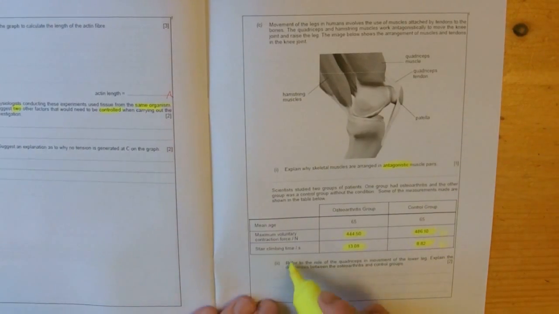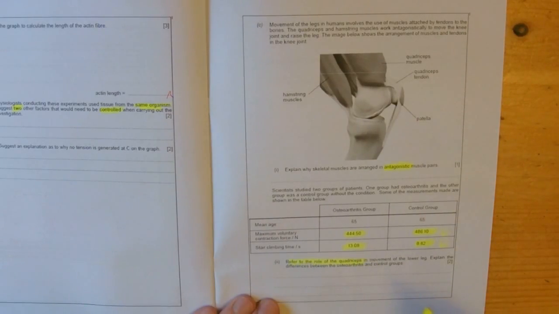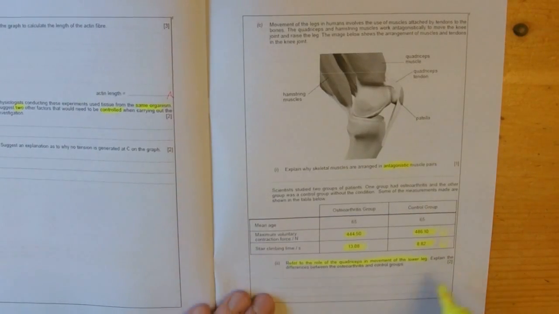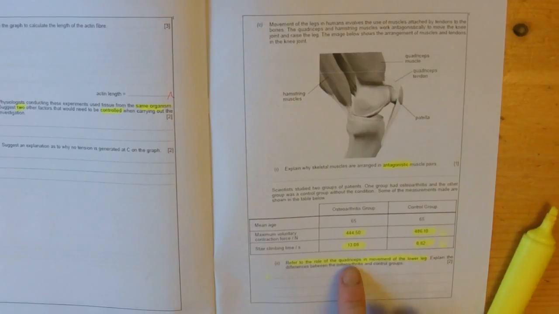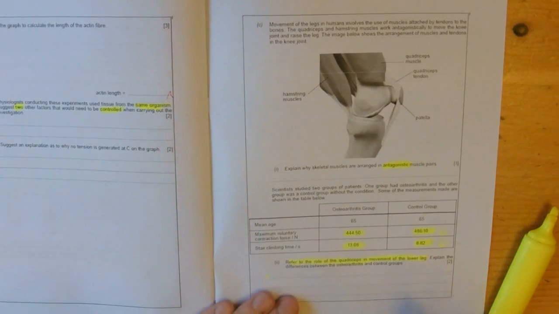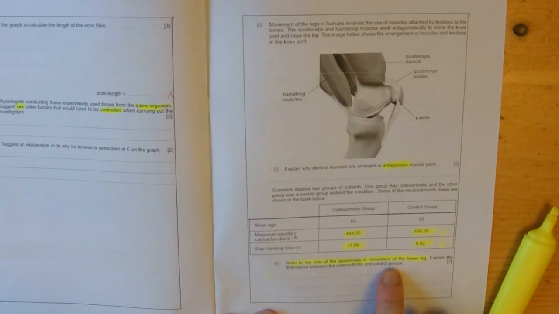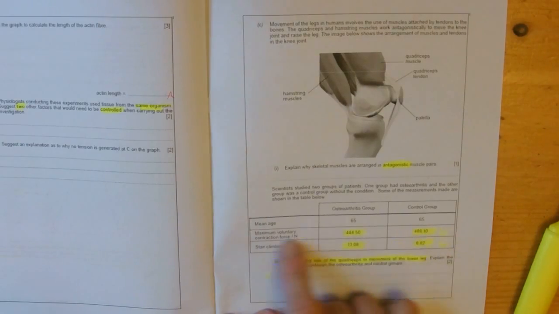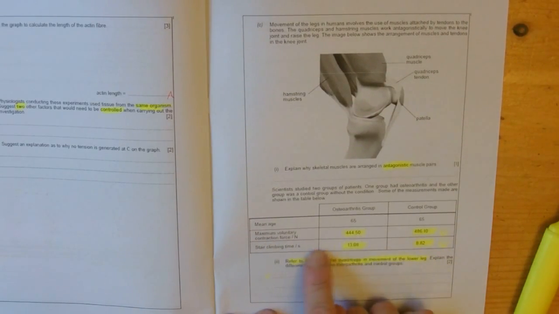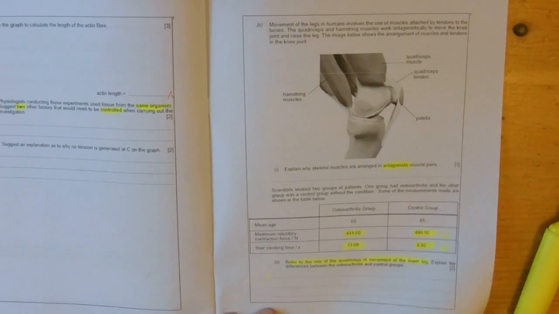Refer to the role of the quadriceps. We need to say what that's going to do in the movement of the lower leg. Okay, that's going to be one of our marks there. Explain the difference between the osteoarthritis and control groups. Right, so first of all, tell us what the quadriceps is doing. It's a muscle, so tell us what muscles do, and that's how it's going to move the lower leg. Explain the difference between the osteoarthritis and control groups. So there's no difference in the age, there's a difference in the middle there, and that's affecting the difference at the bottom. You just need to put that into words.